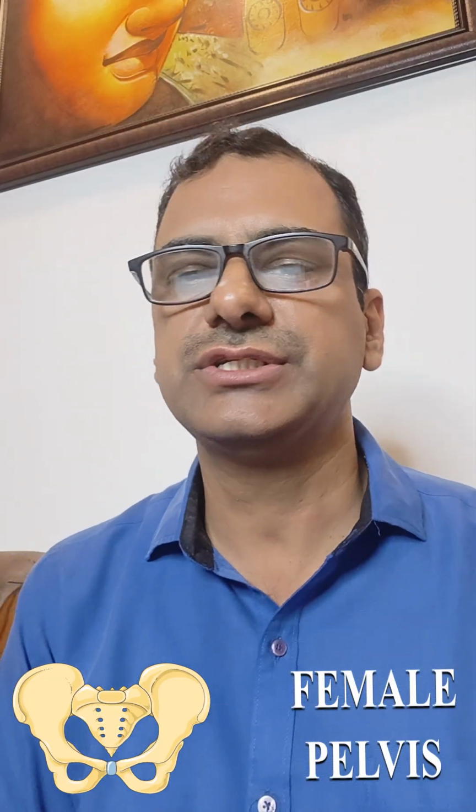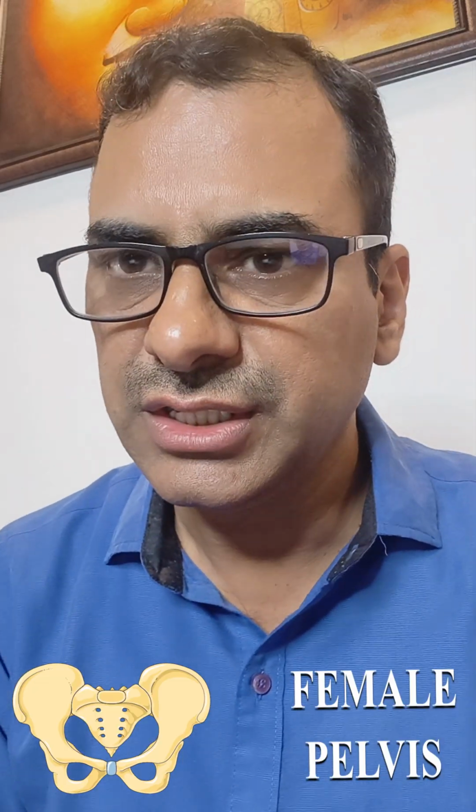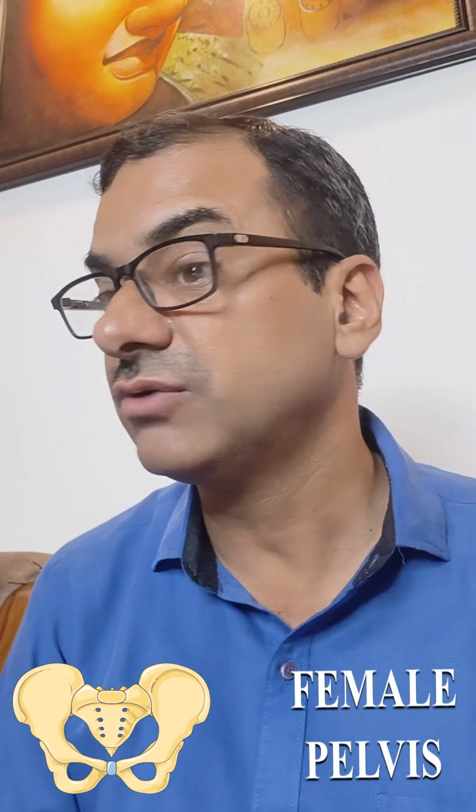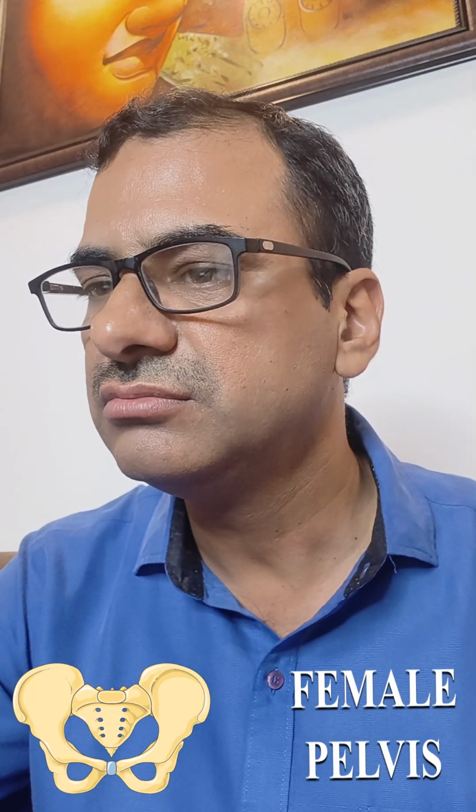Then the next bone is the sacrum. The sacrum is a wedge-shaped bone consisting of 5 fused vertebrae. The vertebrae below L5 form the sacrum, and they are fused to each other. The upper border of the first sacral vertebra is protruding forward, and this point is known as the sacral promontory. So from the sacral promontory, the sacrum starts.